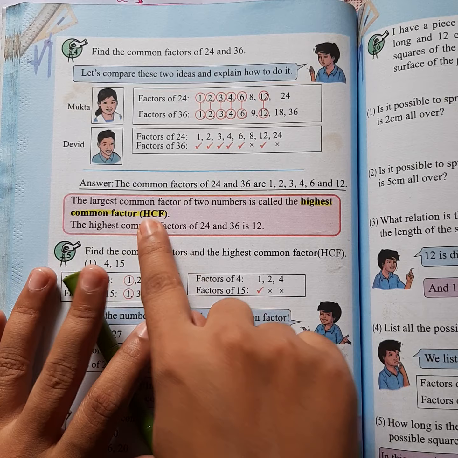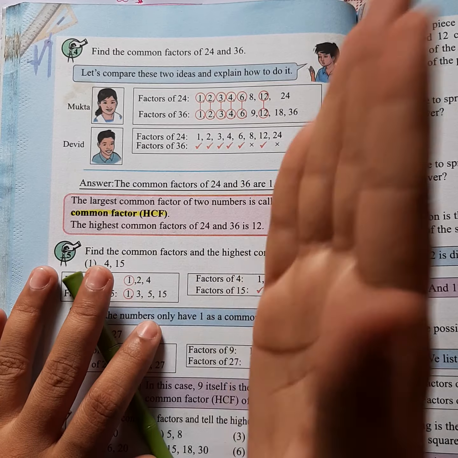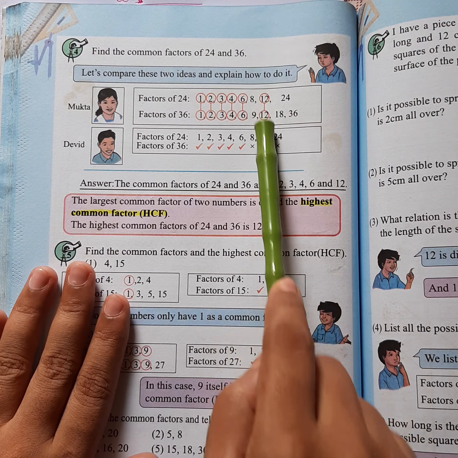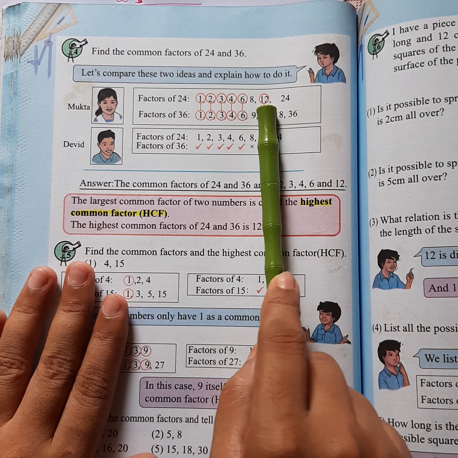When we are learning about the lowest or least common multiple, at that time we go on our left side, the smallest part. But when we are talking about the highest, we will go on our right side. This is the highest one. So we will pick 12, and 12 is the HCF of 24 and 36.